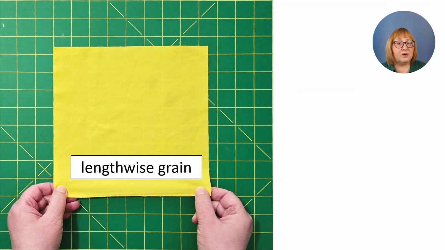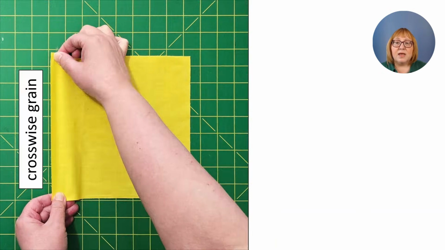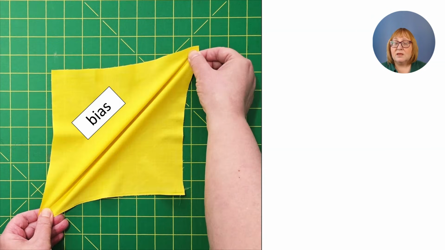Meanwhile, the important takeaway is if the outer edges of your block, border, or quilt top are on the lengthwise grain, it will be very stable. And on the crosswise grain, which is very common in quilting, it's still pretty stable as long as you're careful. But on the bias, stretchy. Depending on what we're making, this can be great, but it's not usually what we want for piecing.